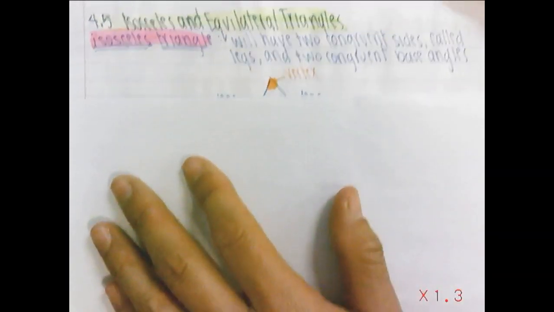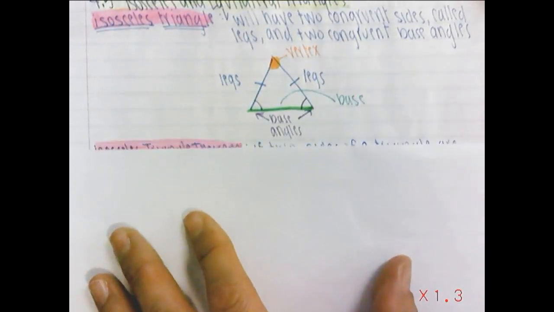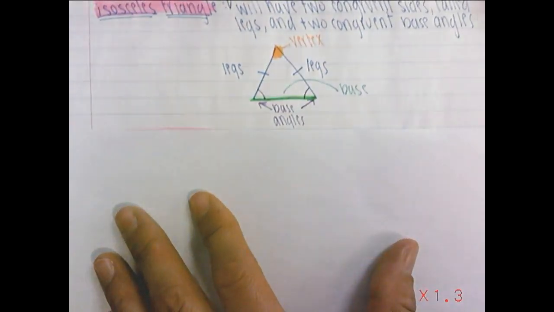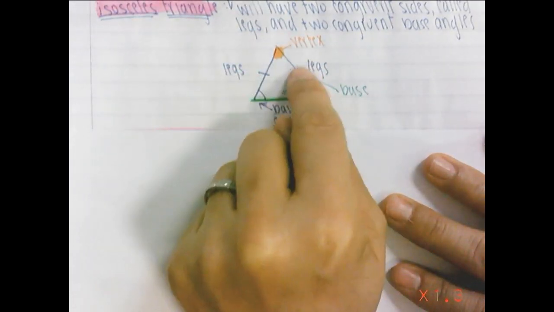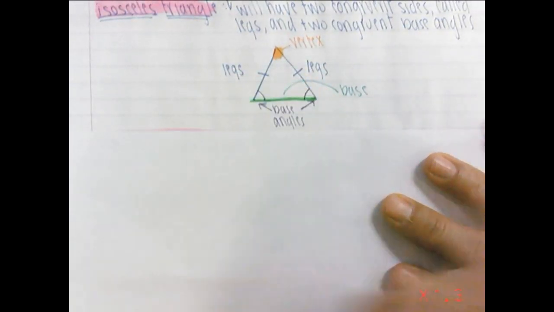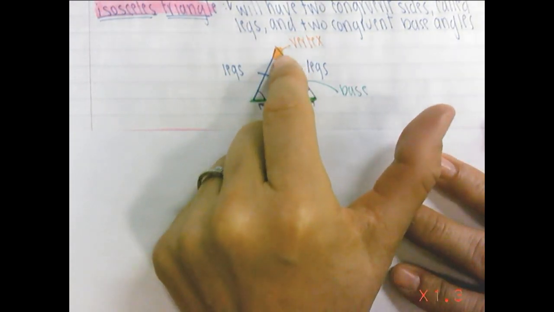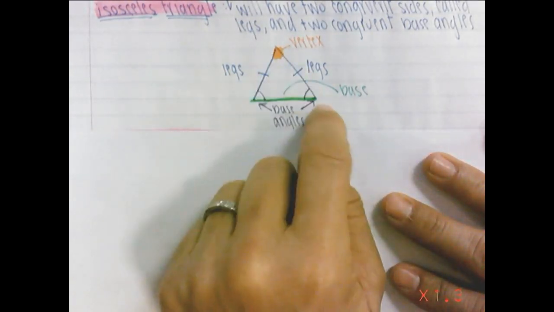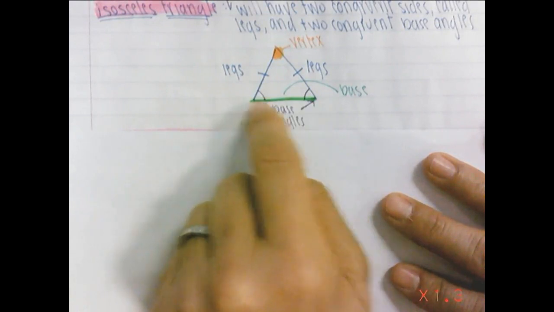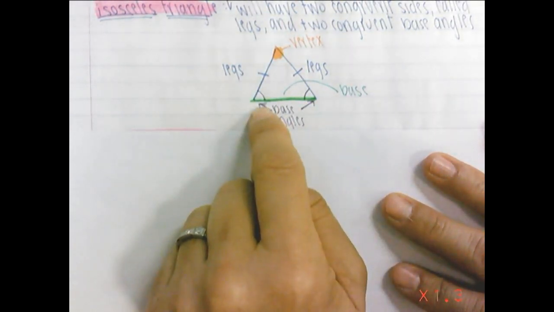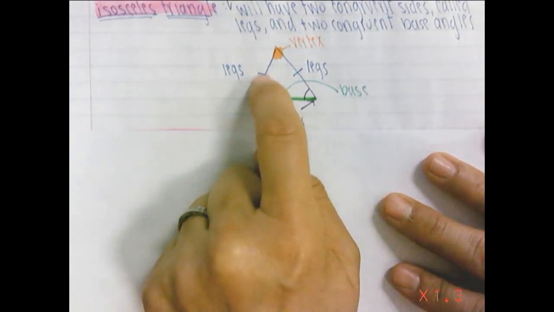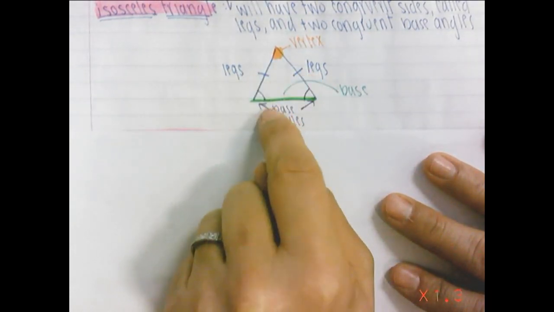So here's what our isosceles triangle looks like. We have a triangle that I've drawn, and I've gone ahead and marked each of these legs congruent. Right where those two legs meet is the vertex. And then right at the bottom of those two legs are your base angles. And what I highlighted here in green is the base. So right at the bottom of the two congruent legs are base angles.